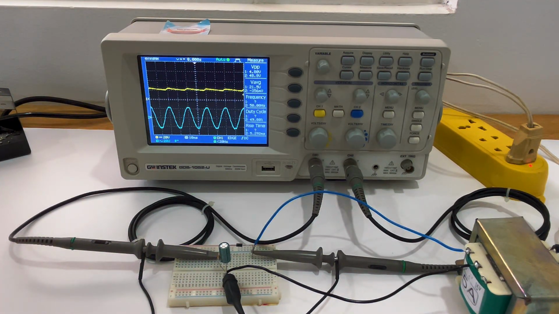The ripple increases with a higher load as the capacitor discharges more rapidly. Increasing the capacitance is one potential solution to minimize this effect.